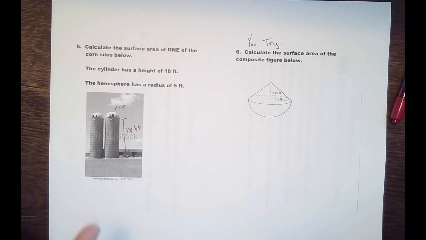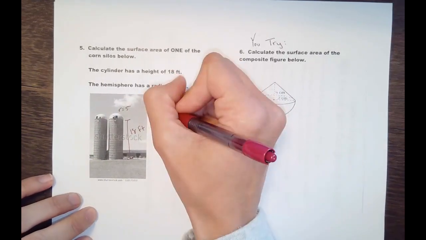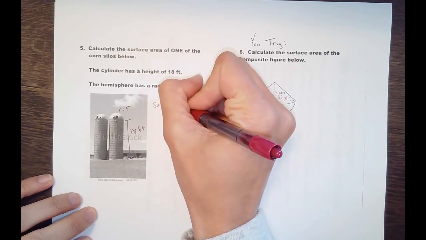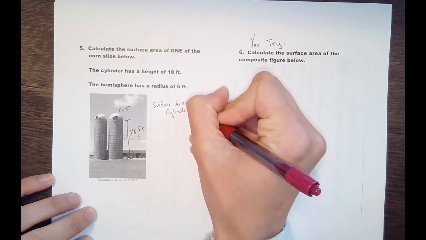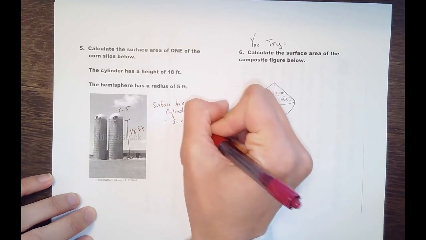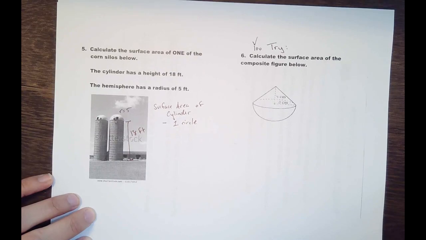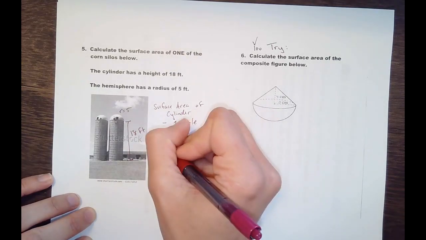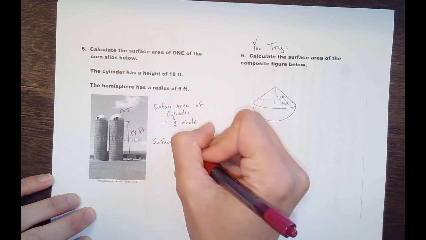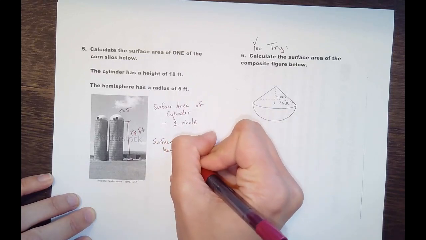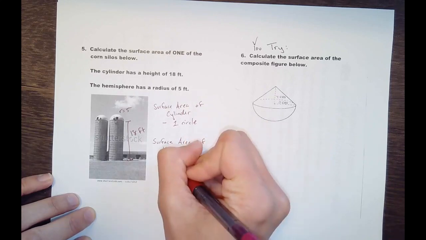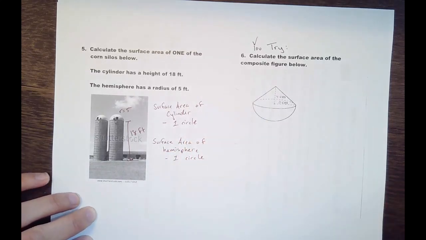So we're going to need the surface area of our cylinder minus one circle, and then surface area of a hemisphere minus one circle. So let's start with surface area of our cylinder. So we'll do the cylinder down here.